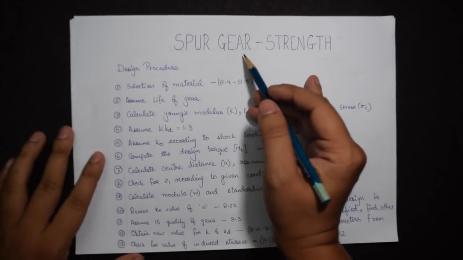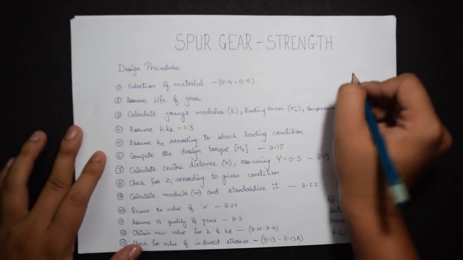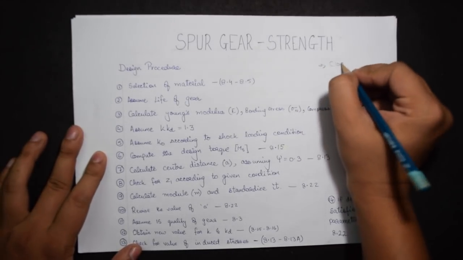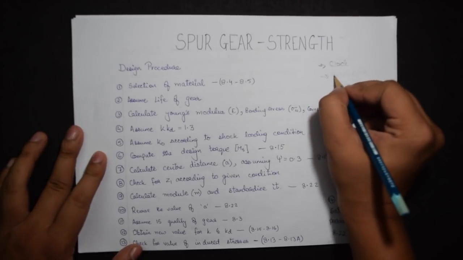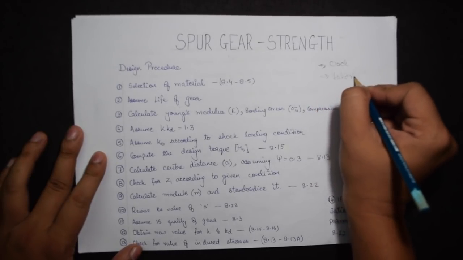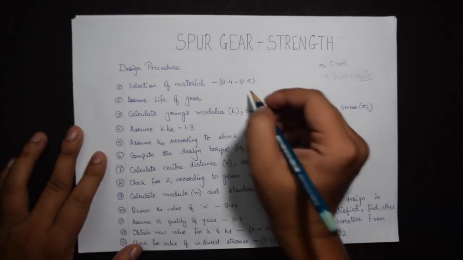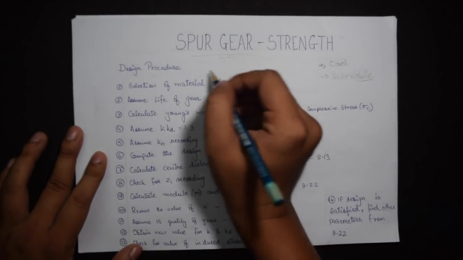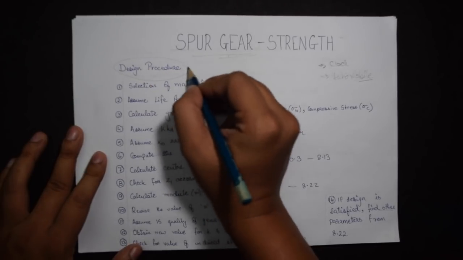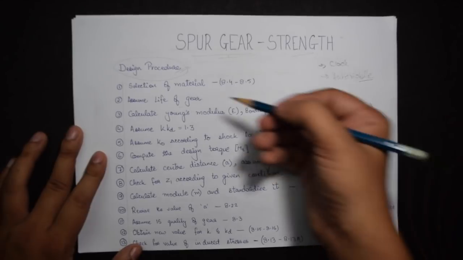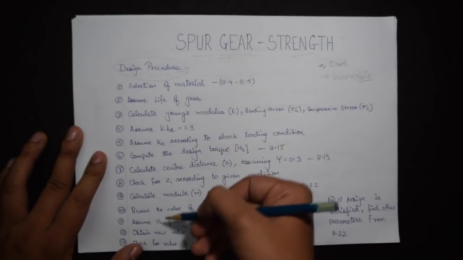Now, what are gears? All of us at some point or the other have been exposed to gears. It may be in wall clocks or the gear system of an automobile. Today we'll talk about spur gears and its various properties according to the strength. Eventually, we'll go through the design procedure according to the strength of the spur gear.